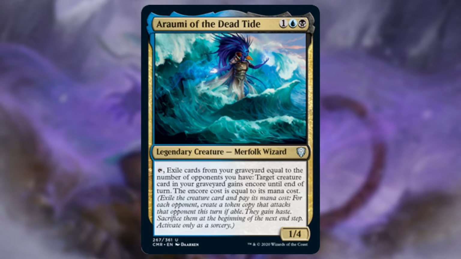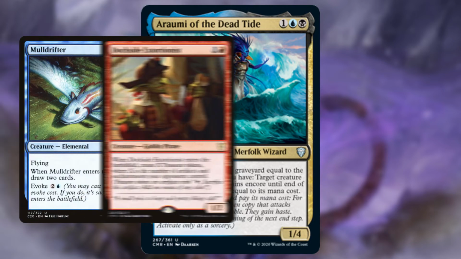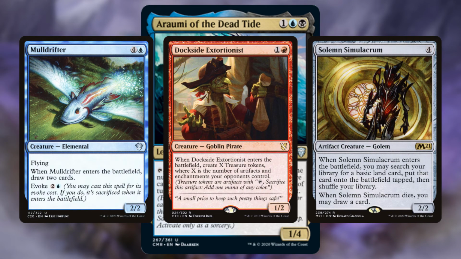We already said that Encore was really good, not as good as the M&M show, but still, what stupid things can we do with Encore? Muldrifter, draw 6 cards. Dockside, create a token for each artifact and enchantment your opponents control, 3 times. Or Solemn, ram for 3, then draw 3 cards when they die. Use your imagination, Aromi makes everything broken.